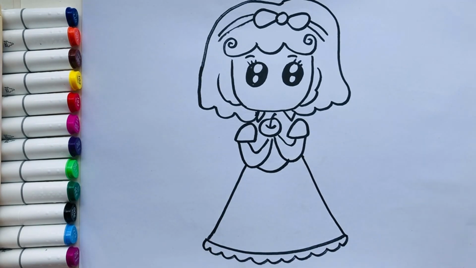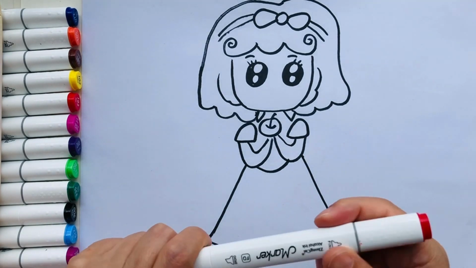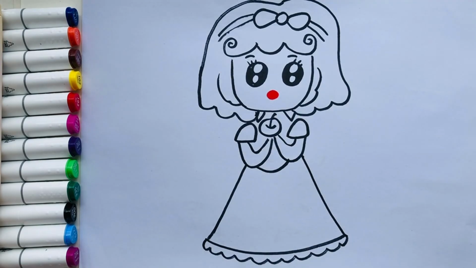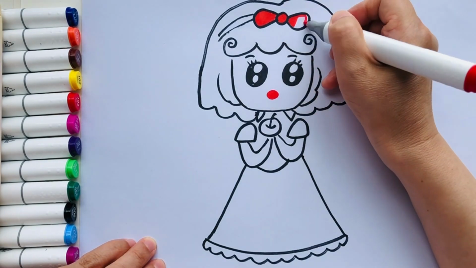Once we are done drawing, it's time to color. Use black for her hair, yellow for the bottom part of her dress, and blue for the top part with red accents to make our Snow White even more beautiful and charming.